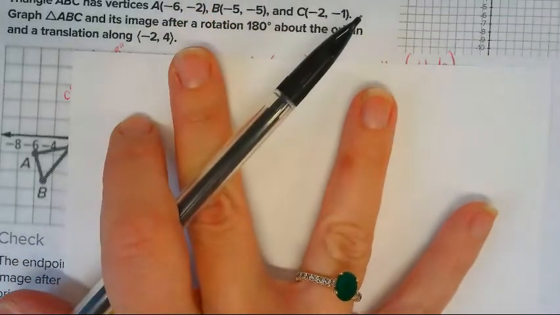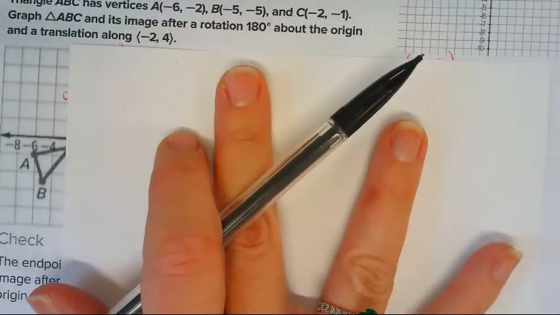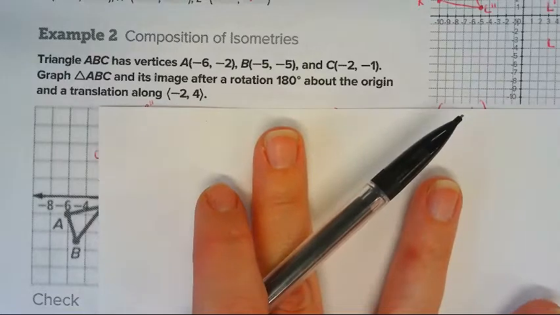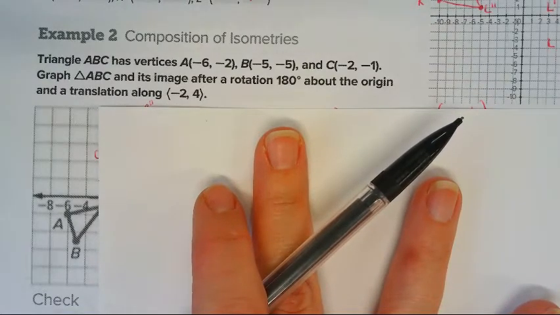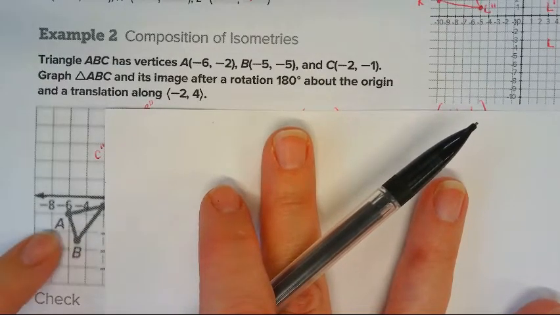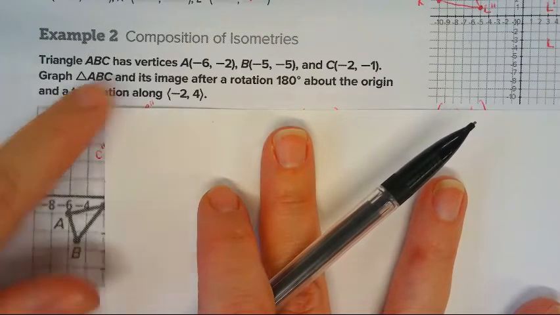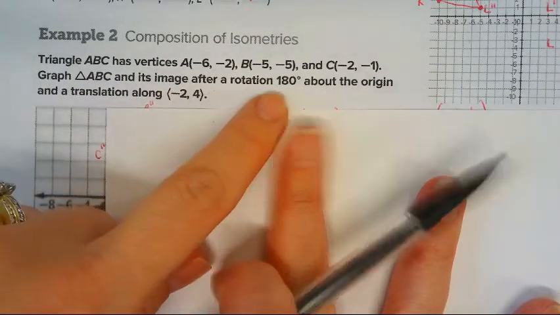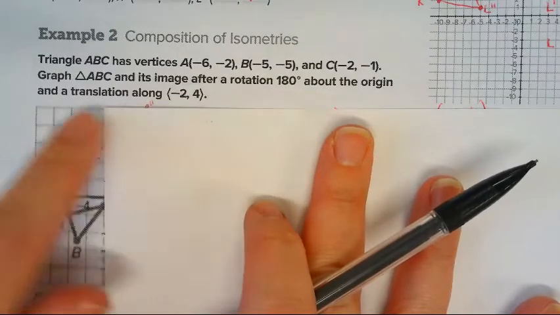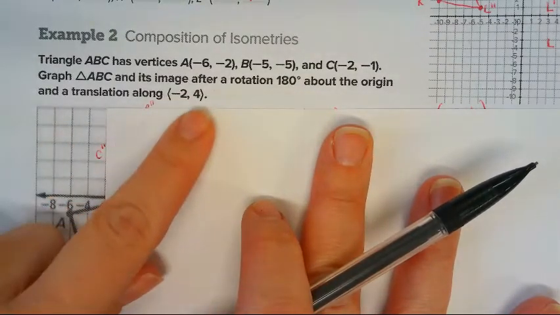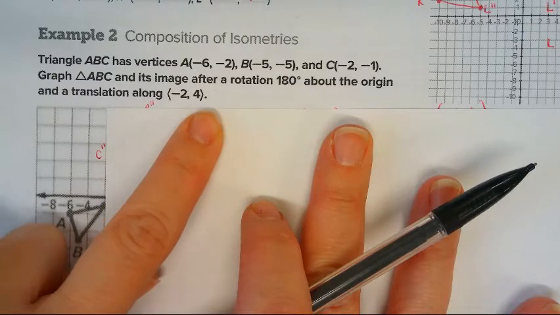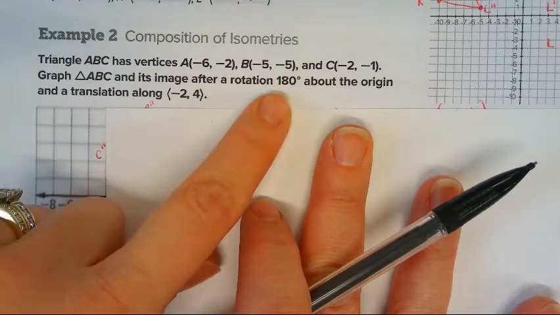Okay, on the next one, we're just going to practice doing some different compositions of transformations. So you have a triangle, this one down here. You're going to graph it and its image after a rotation of 180 degrees about the origin, and then we're going to translate it <-2, 4>. Again, go in the order that it reads in the sentence. So I'm going to rotate first.